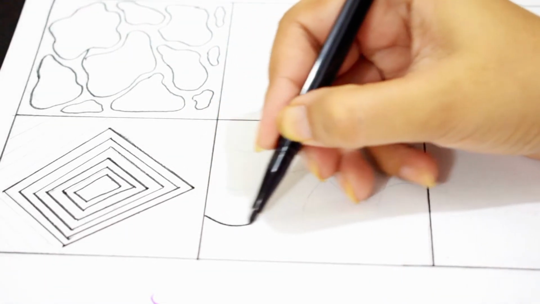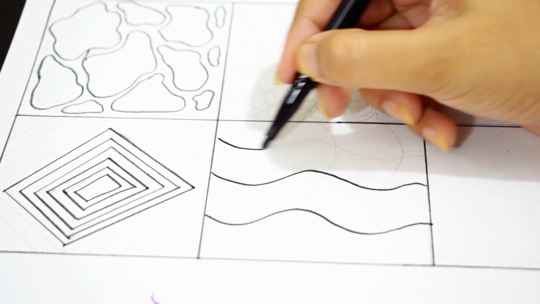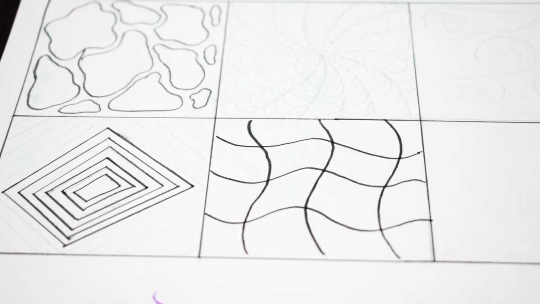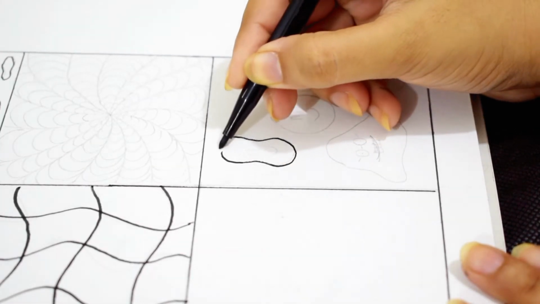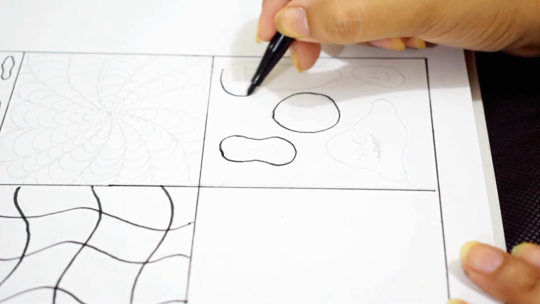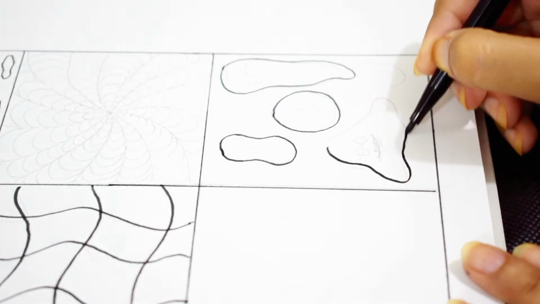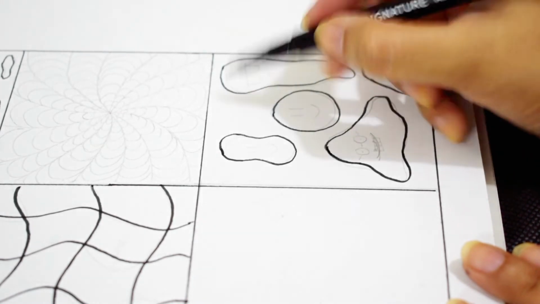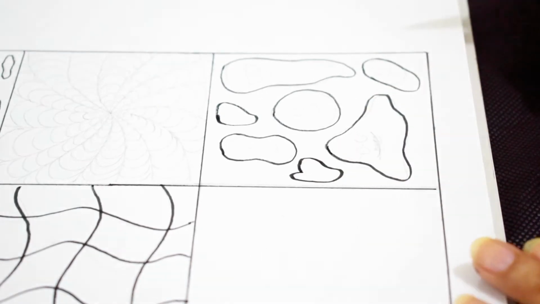Third square has some wavy lines that will intersect each other like this. And some random blobs again, but distant ones. And this one looks like an amoeba if you remember it from biology. You can add smiley faces to it. You can add color to it if you like.